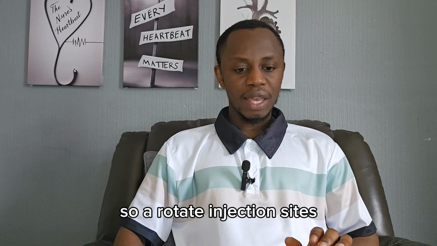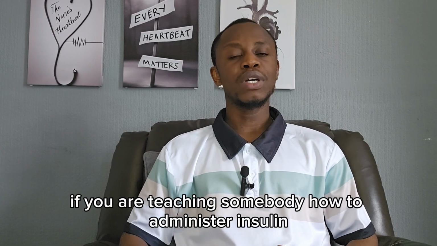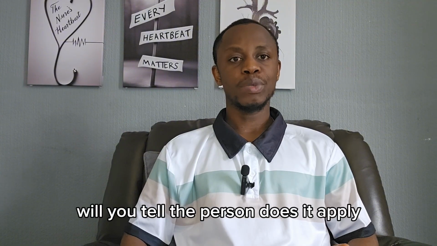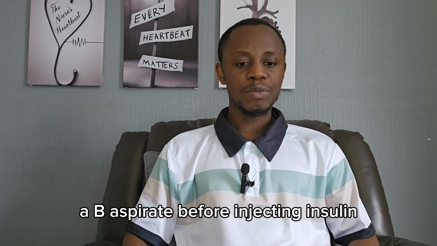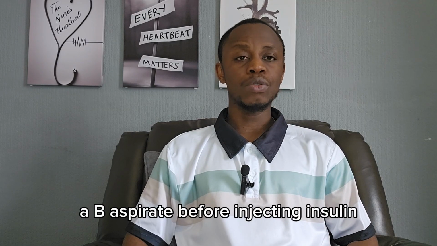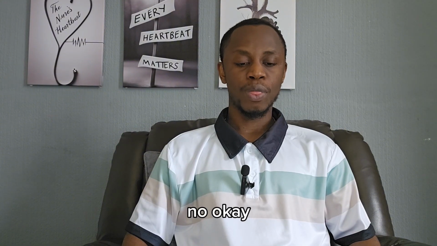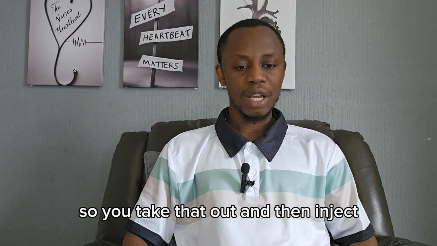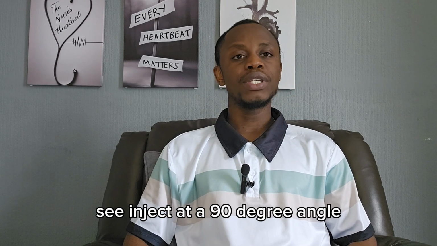So A, rotate injection site. If you are teaching somebody how to administer insulin, will you tell the person, does it apply? So rotate injection sites. B, aspirate before injecting insulin. Do we aspirate before injecting insulin? No. Okay, so you take that out, and then C, inject at a 90-degree angle.